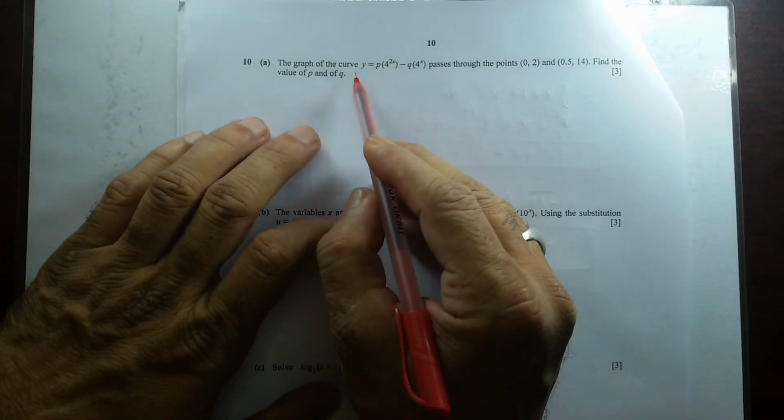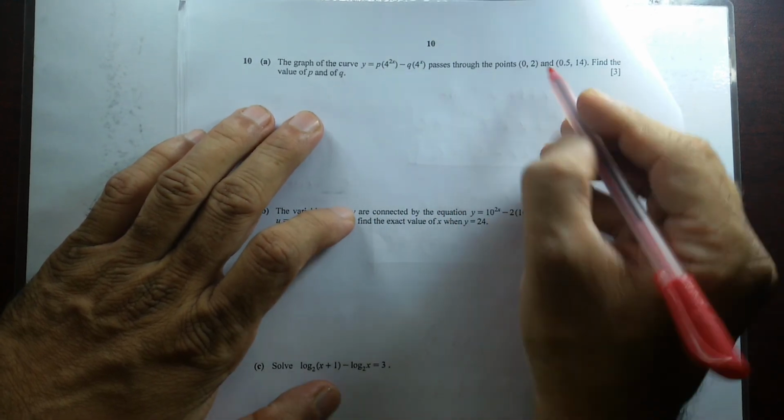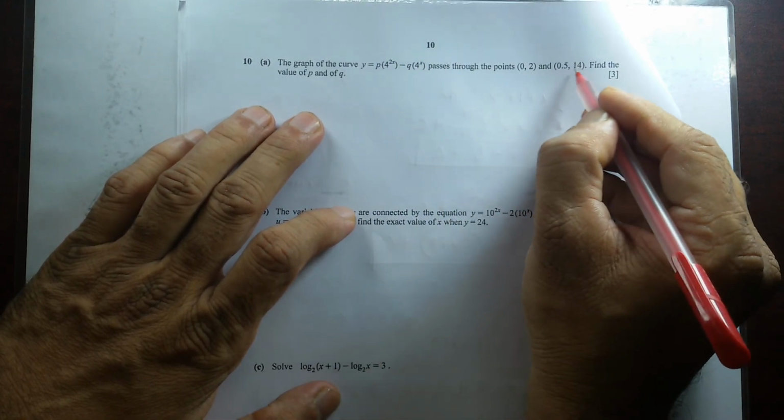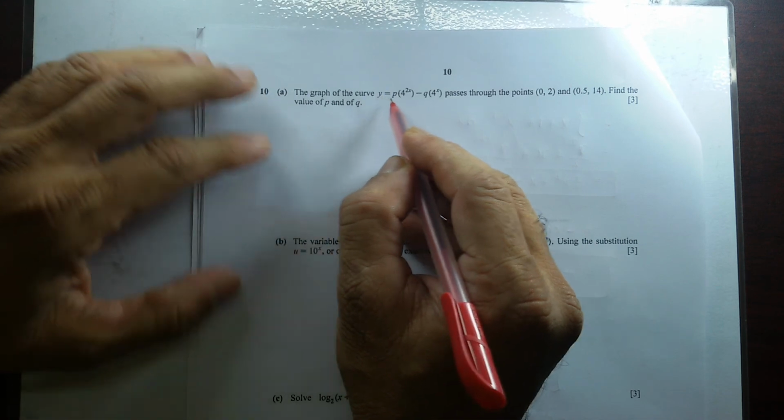Okay, now it's question number 10. The graph of the curve y equals this passes through the 2 points (0, 2) and (0.5, 14). Find the value of p and q. So what we are going to do is replace the values of x and y over here.